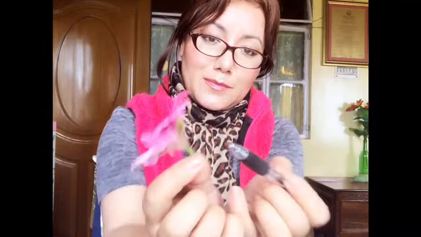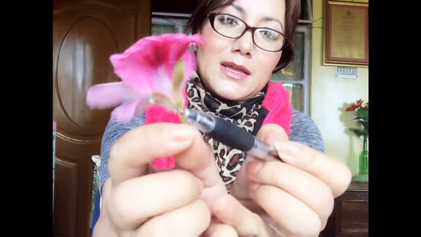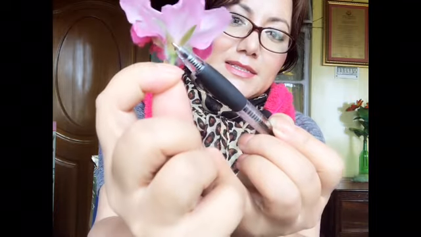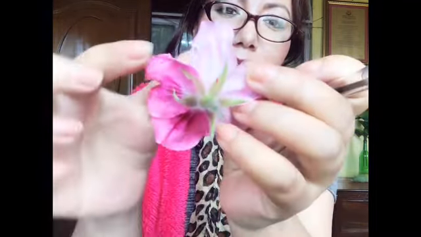Okay, let me come to each of the parts. The first part is calyx, which is green in color, right? And it has separate leaflets. You can see this. I'll just show it in this manner.